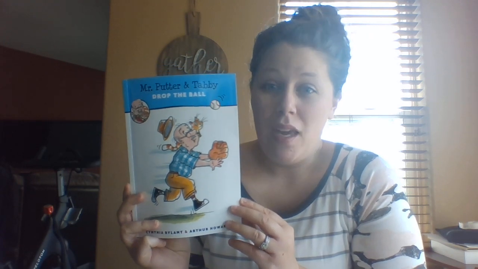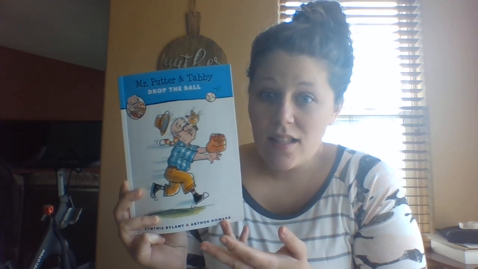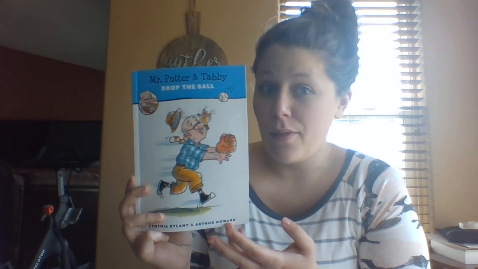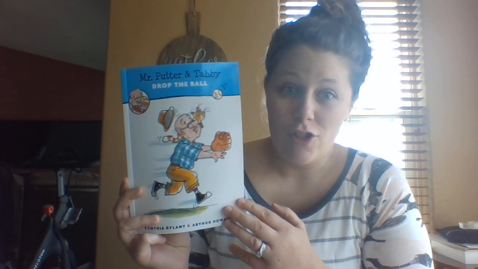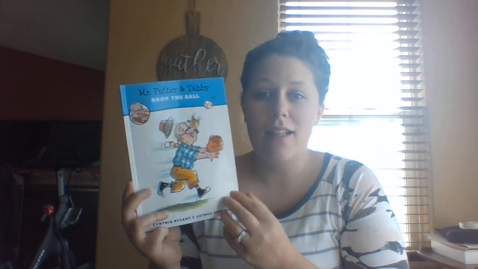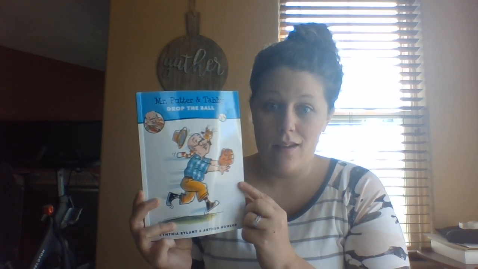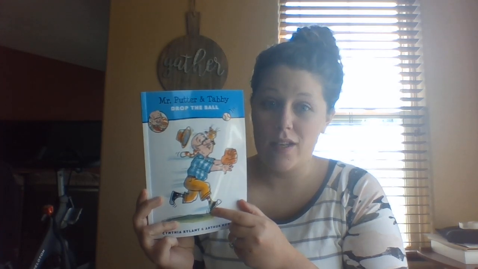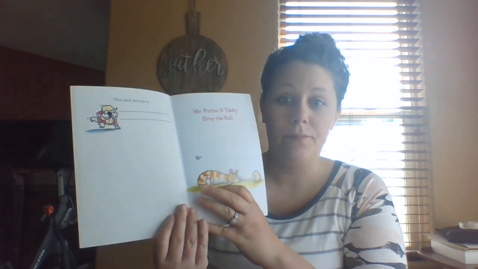I'm thinking that maybe Mr. Putter was running to get the ball and maybe he dropped it, or maybe he didn't catch it in time. According to the title, it says drop the ball. So I'm wondering maybe if he didn't catch it in time. So for sure this book is going to be about baseball, and it's going to have the character Mr. Putter and his cat, Tabby. And it looks to me like he's going to drop the ball, maybe. So let's take a look on the inside.